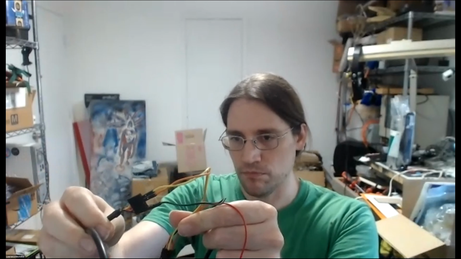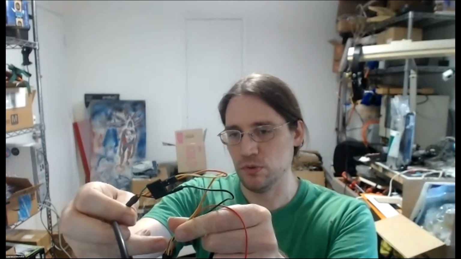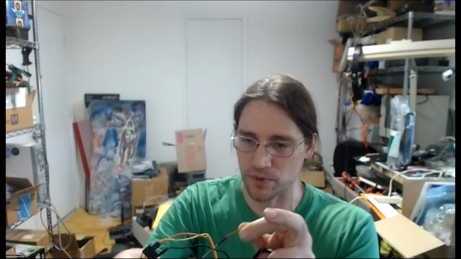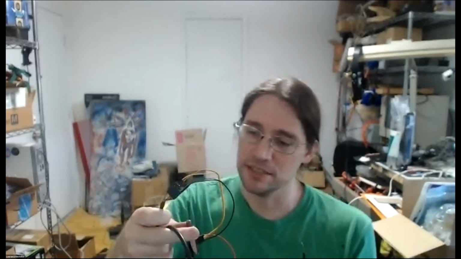I'm using one line for ground and then two TX/RX lines, and to actually get this thing to run, I have to use a third. I have to use the power line coming from the module to short out the button. Eventually I'm going to solder this directly onto the board, but you have to poke the resistor or the button just right, and then it'll boot up the device.